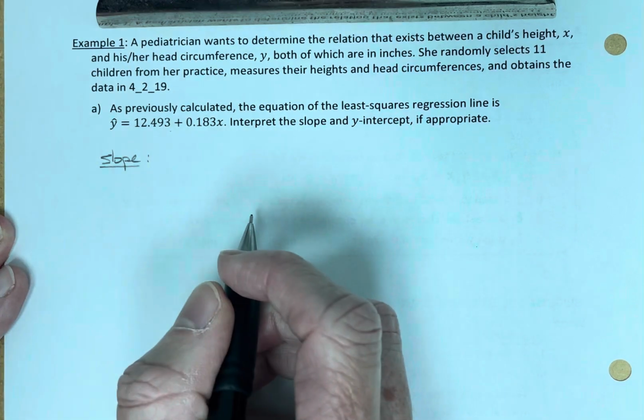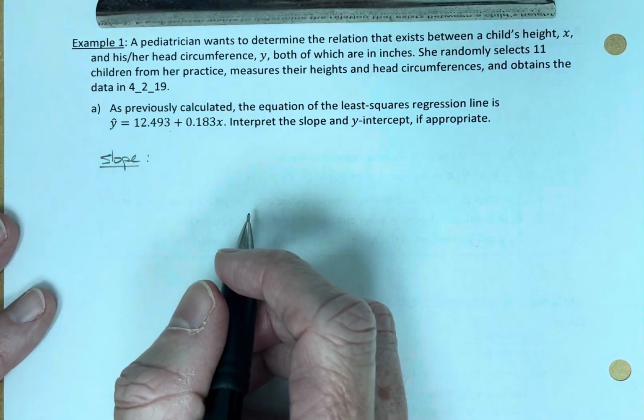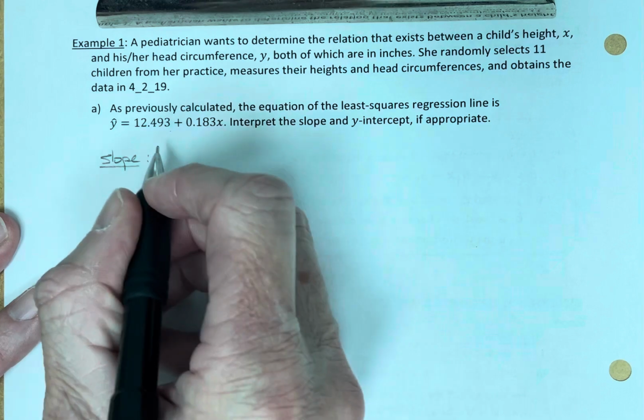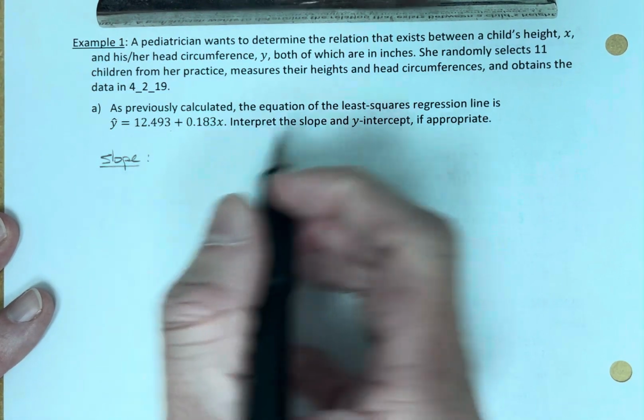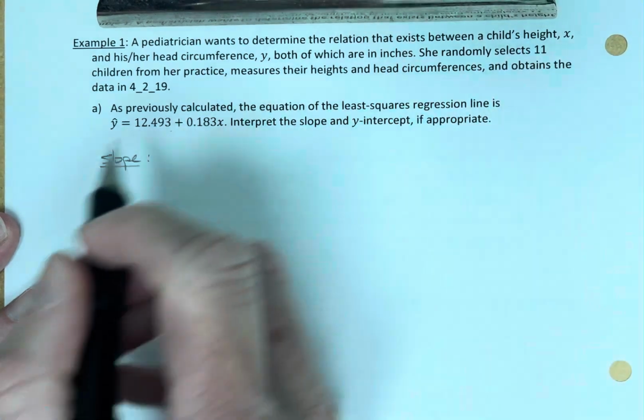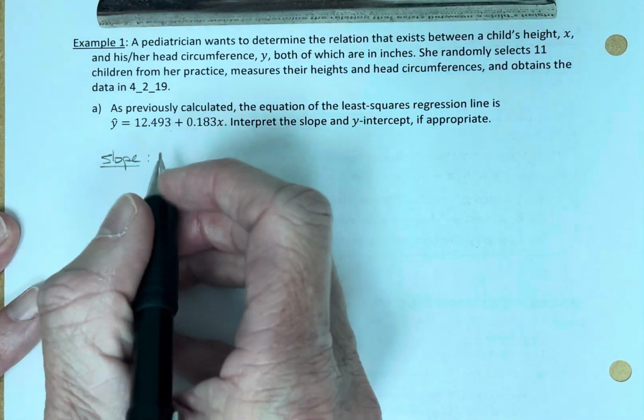The slope talks about per 1 unit increase in the x, which in this case is the height, what is happening to the y.